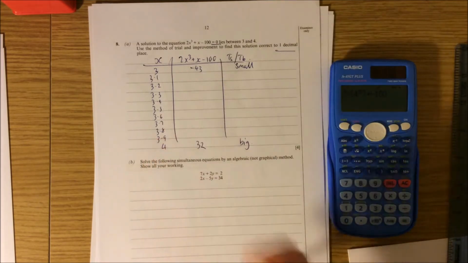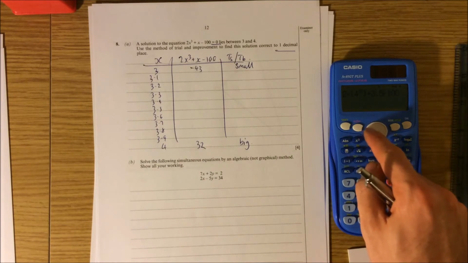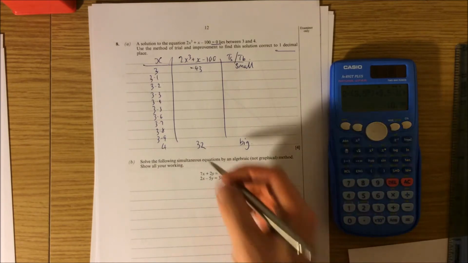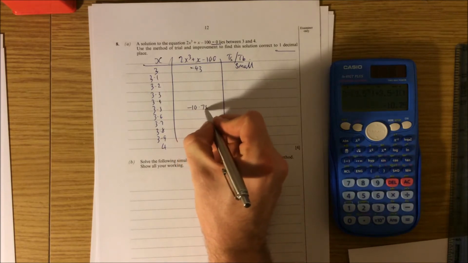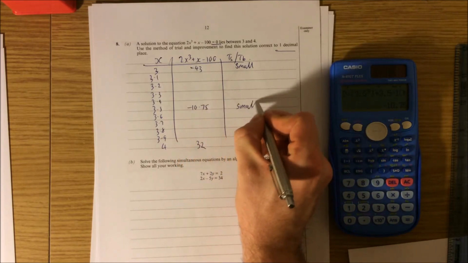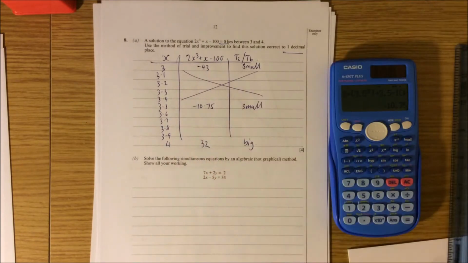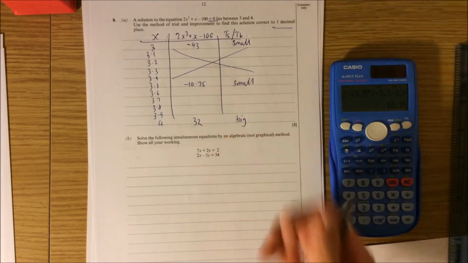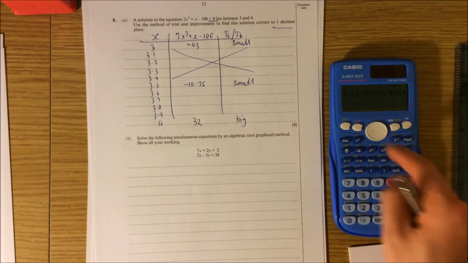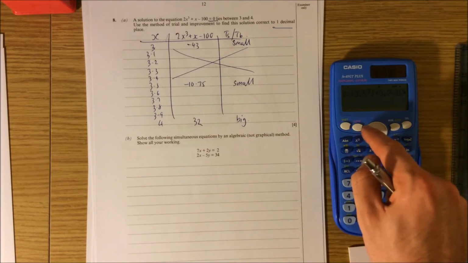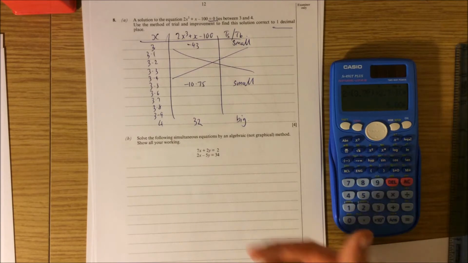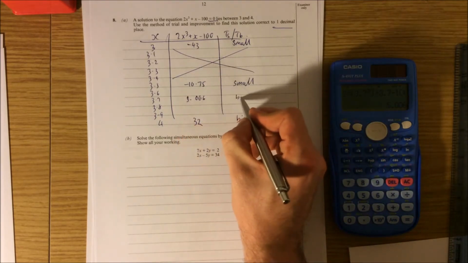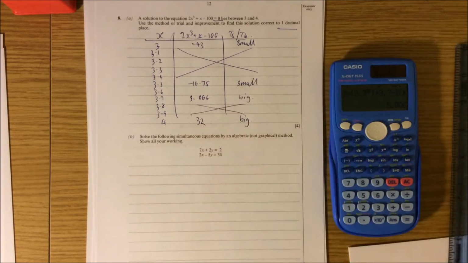The next value we pick is always 3.5, so again we use the calculator to type that in, and we find that that gives us the answer minus 10.75. That is also too small. That in itself tells us that everything in that range must be too small. We need to find something somewhere in between here. I'm going to try 3.7 next, so again I'm going to use the calculator and test it with 3.7, and I find that that comes out as 5.006. That is too big, telling me that these values here are also too big.